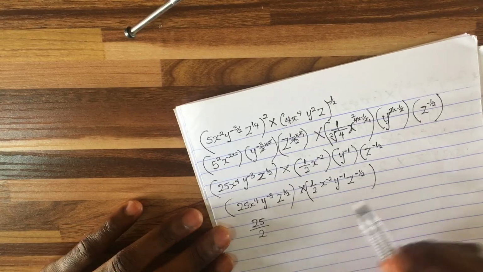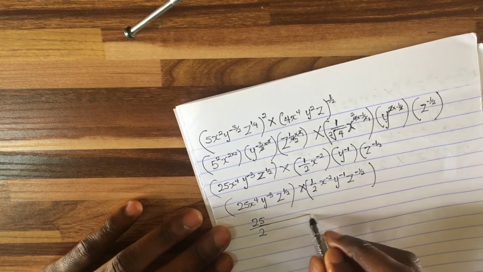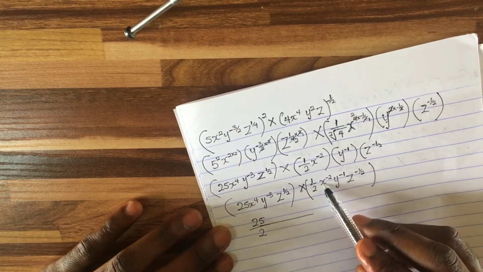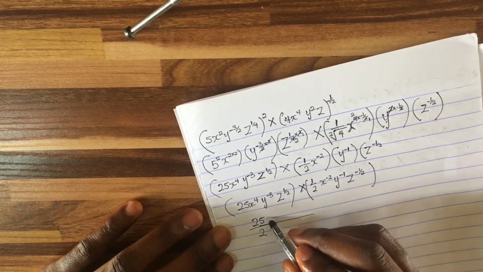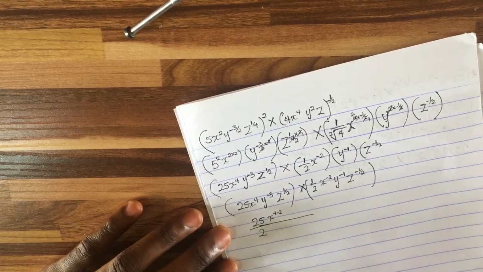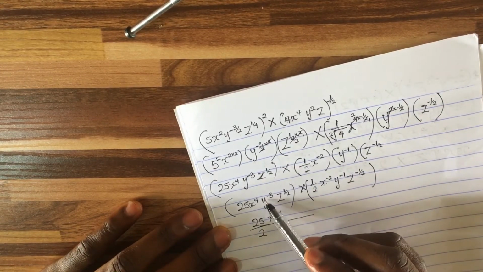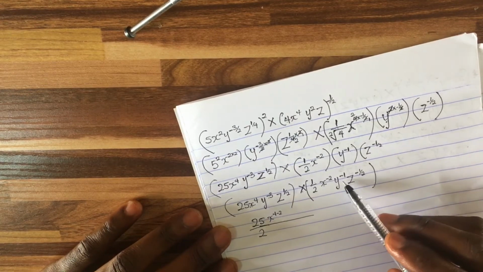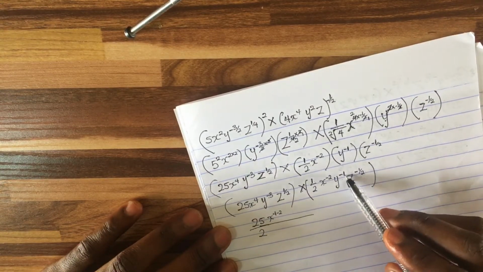Bringing the bases together, you have x to the power of 4 and x to the power of minus 2, so x to the power of 4 minus 2. Then you have y to the power of minus 3 and y to the power of minus 1, so y to the power of minus 3 minus 1.